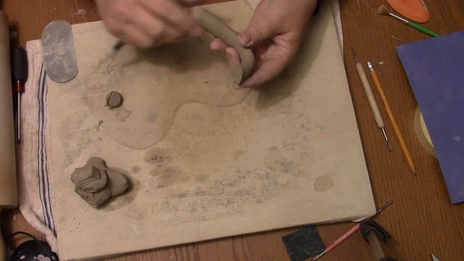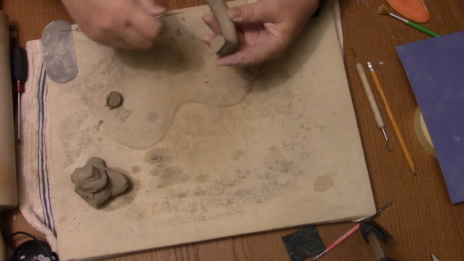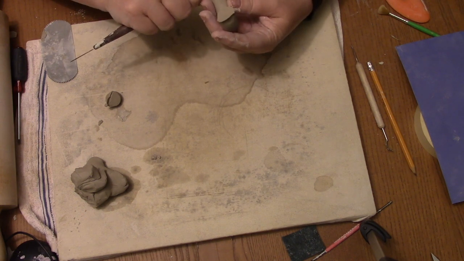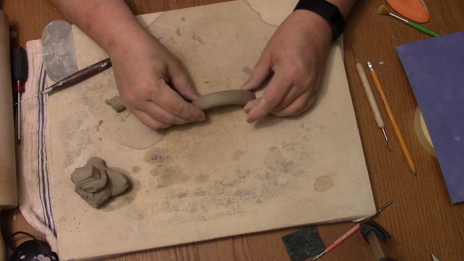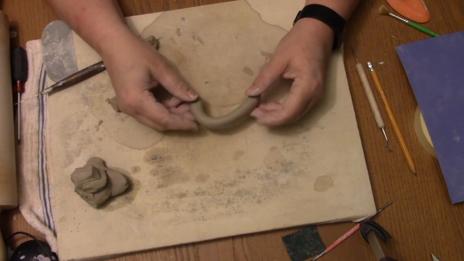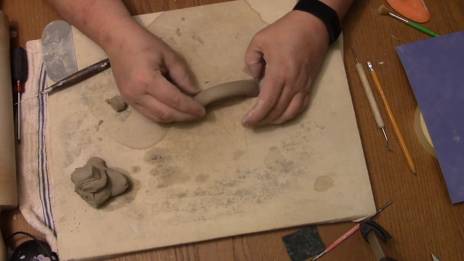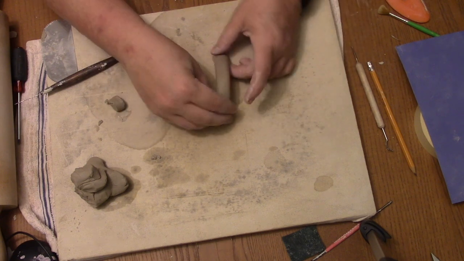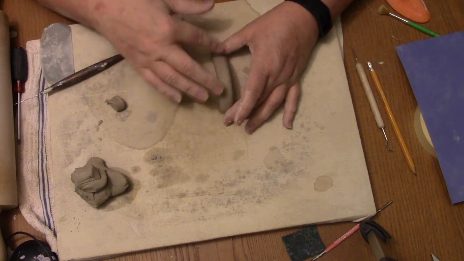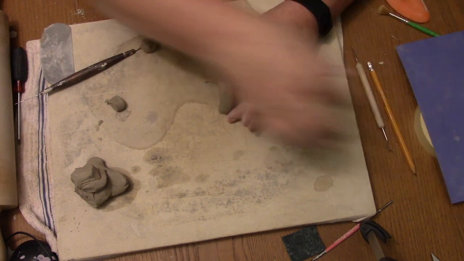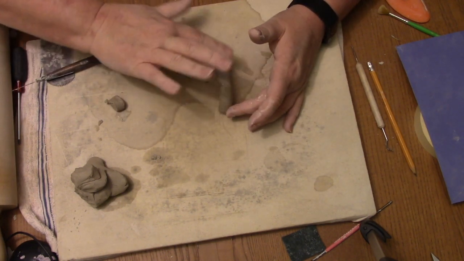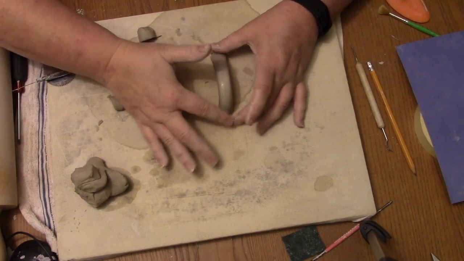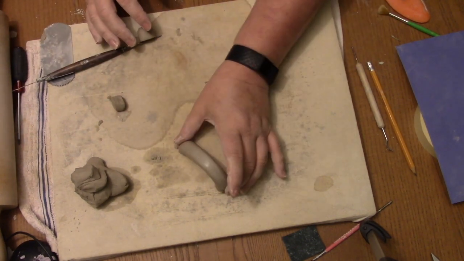And you want to make sure that your handle is going to fit on your mug. So I just set mine on a flat surface so that it can rest like that. And if it's going to sit on a flat surface like this and be nice and even, it should be nice and even on your mug. So that I would just set aside.